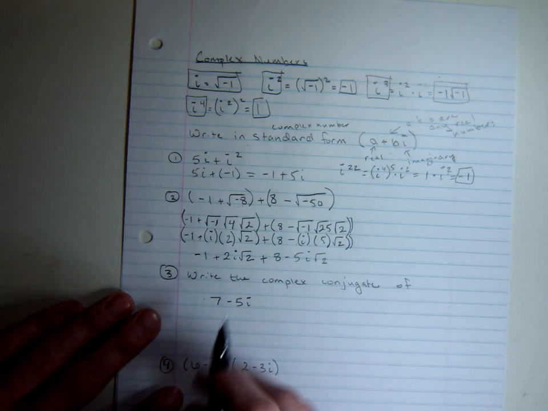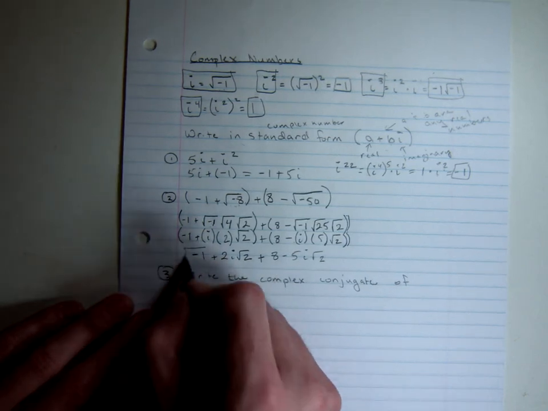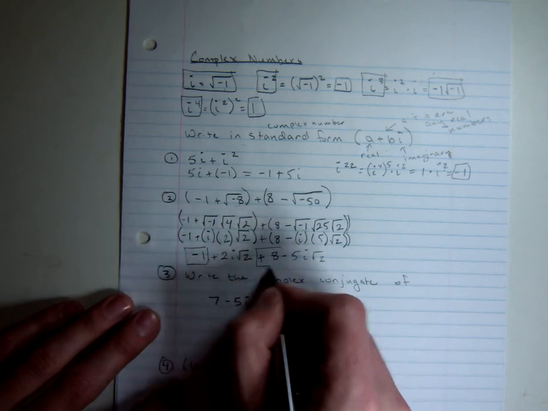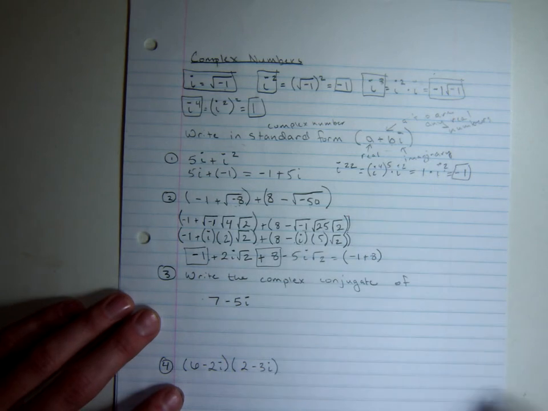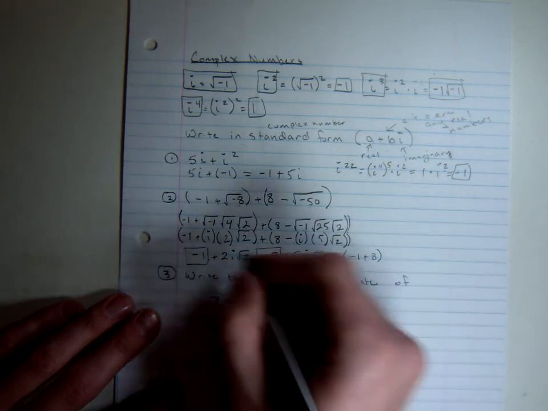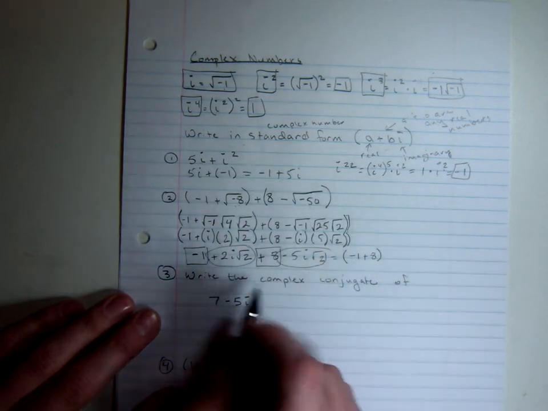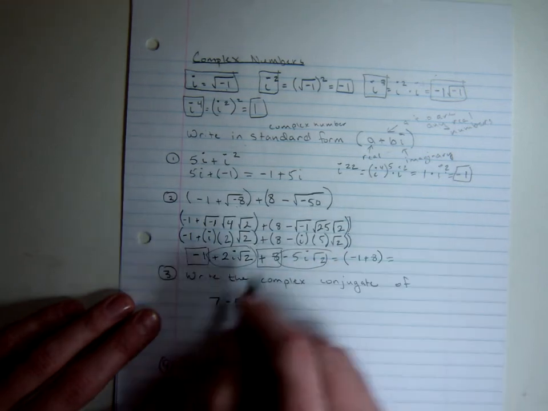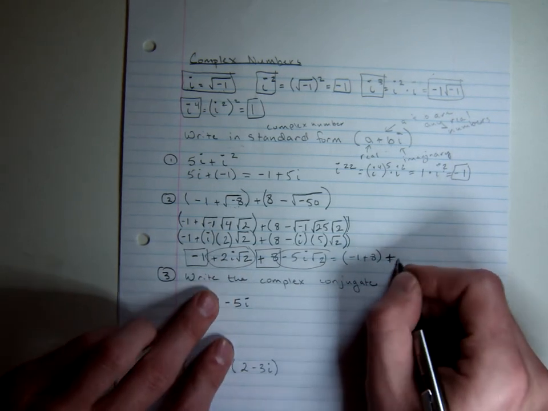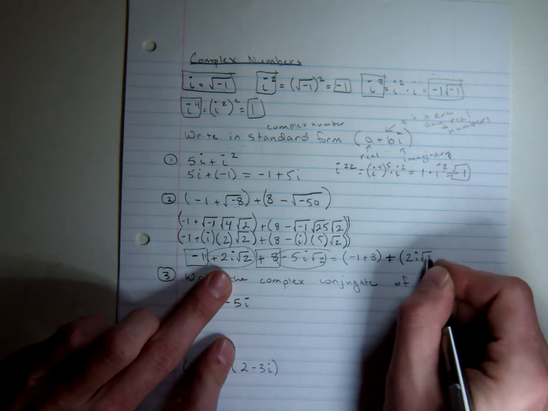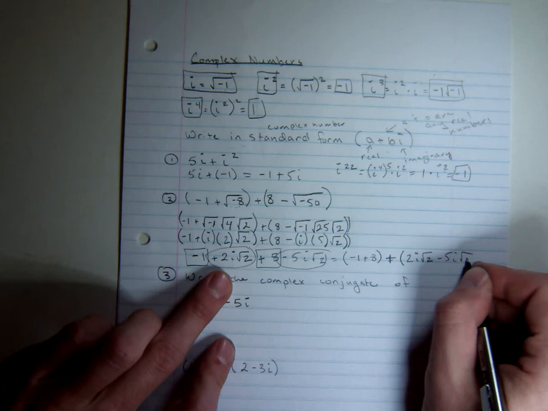Well, now, this is what I was talking about. We're going to combine like terms. So I'm going to regroup these, and I'm going to combine together the negative 1 and the 8. I'm going to group those together, negative 1 plus 8. And then I'm going to go ahead and group together the imaginary parts. Now, grouping those together, I find that that is in fact equal to, plus, I'm adding 2i square root 2 minus 5i square root 2.